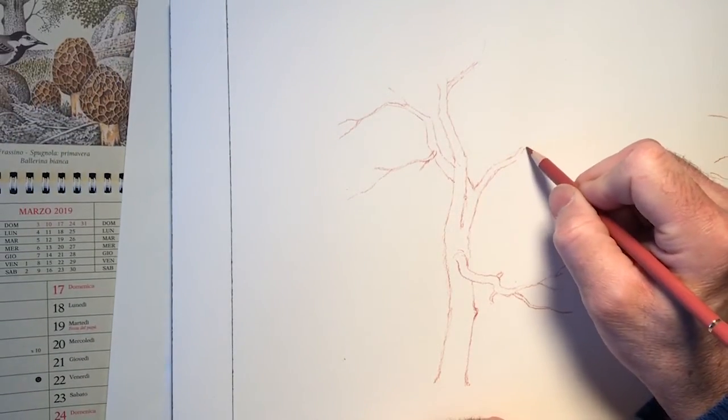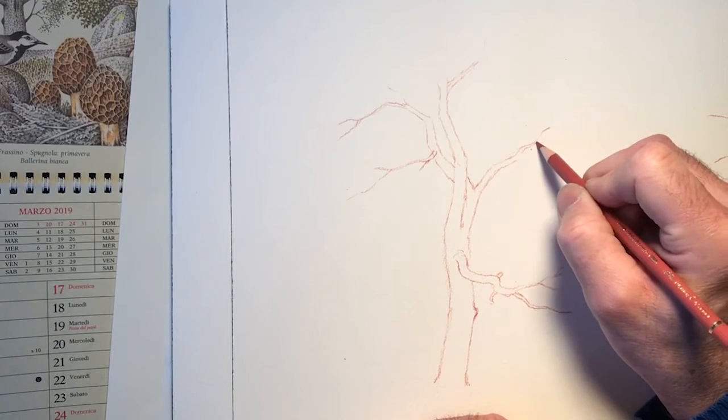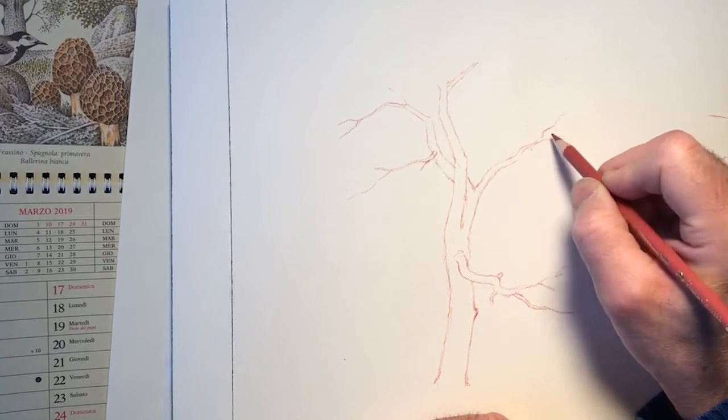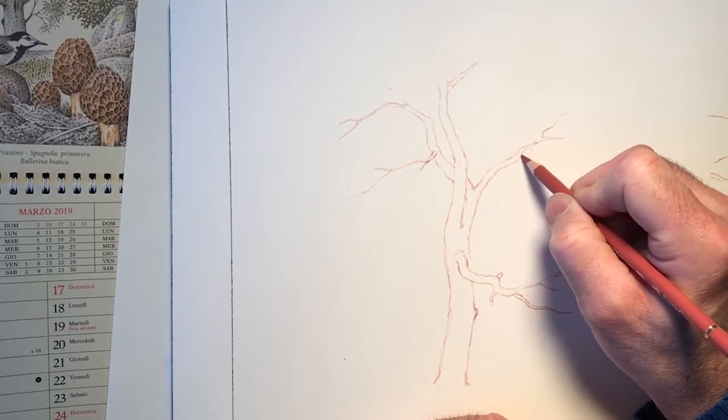And I mean the branches, right? And having fun with it, right? It could be fun, right?